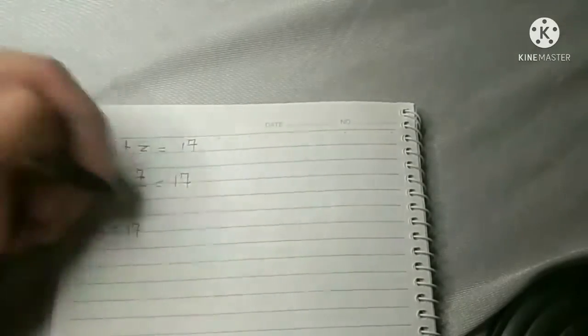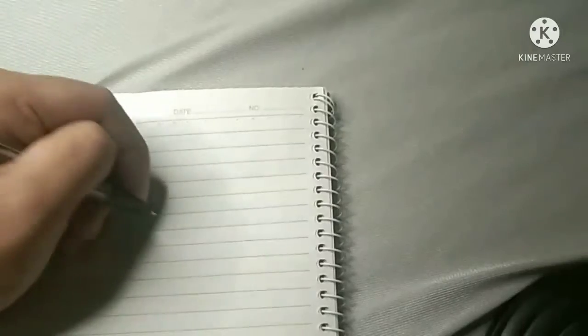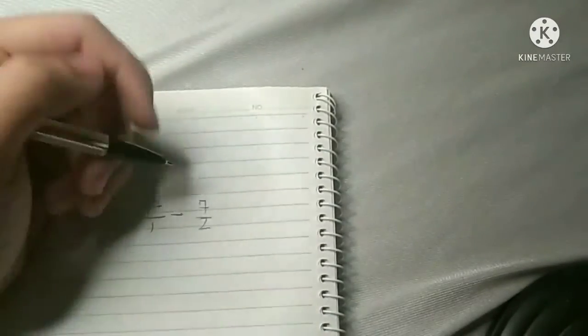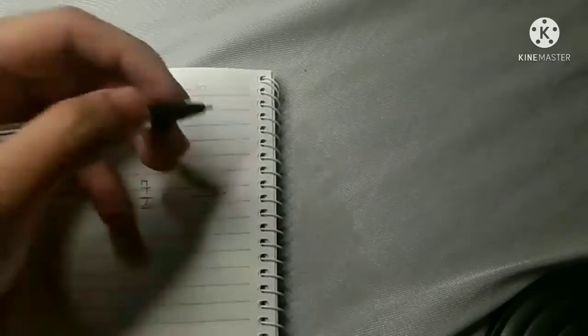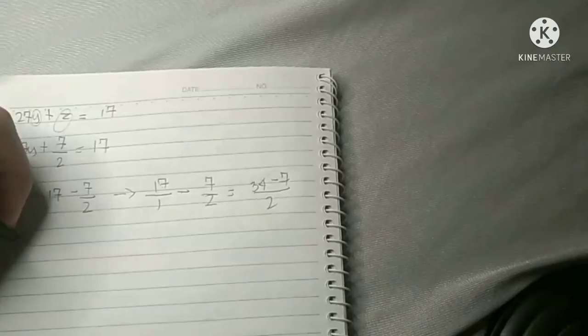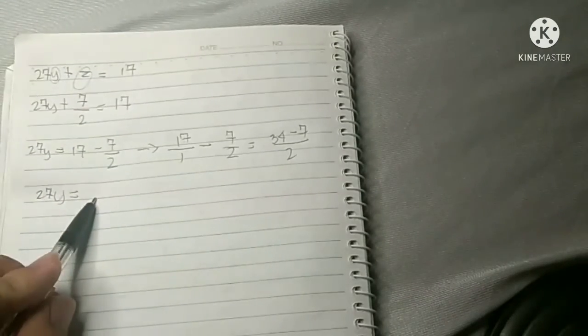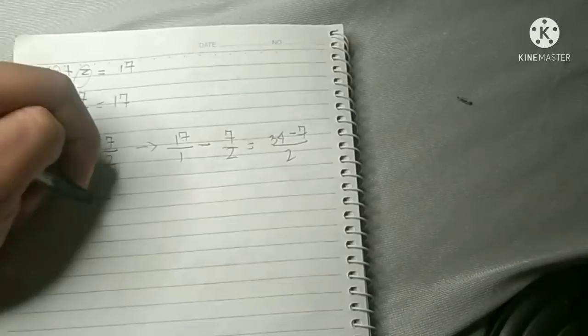So now we will transpose our 7 over 2 to the other side. So now we have 27y equals to 17 minus 7 over 2. Then we solve. Then we have 17 over 1 minus 7 over 2, and we will get 34 minus 7 over 2, or 34 minus 7 is equal to 27, and put over 2. So let's write our 27y equals to 27 over 2.